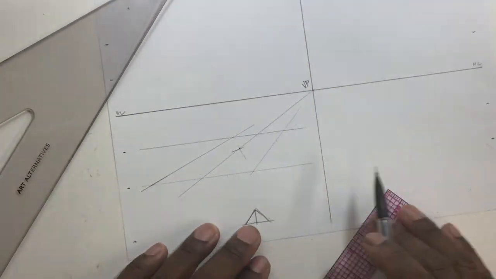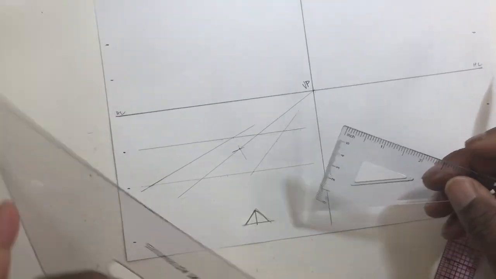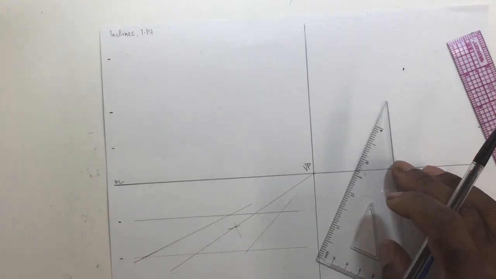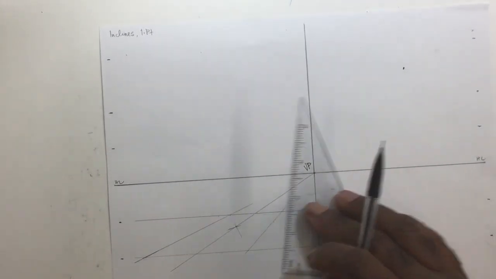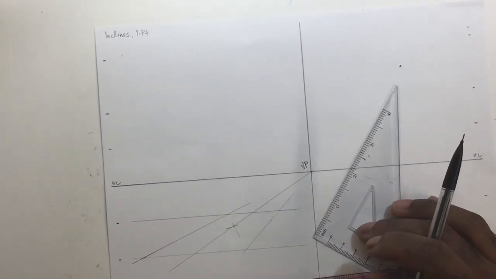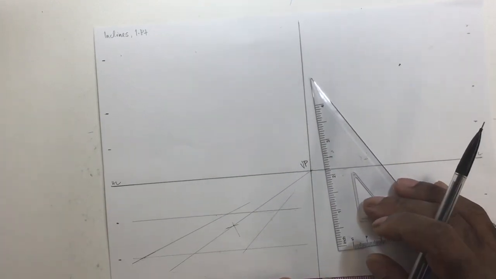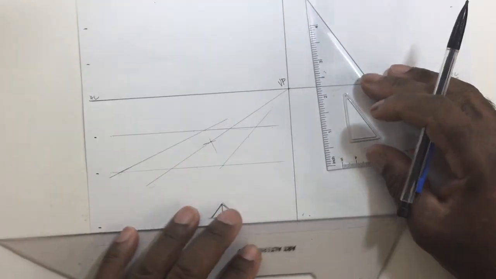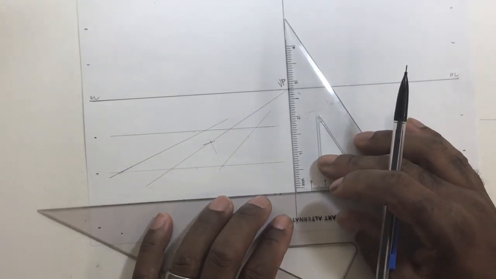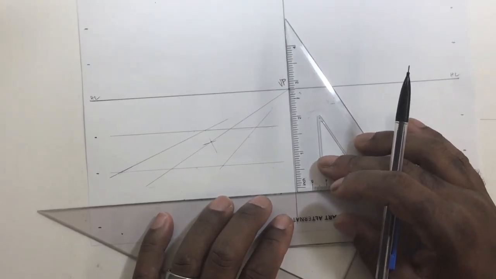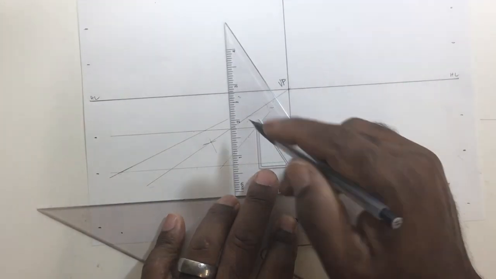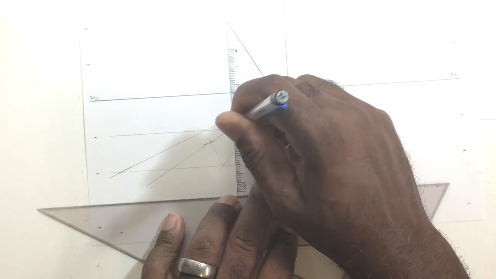Okay, so with that in place, I'm going to make sure all my perpendicular lines are on point.